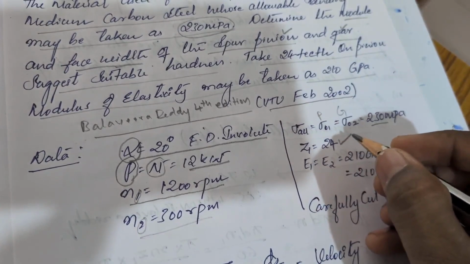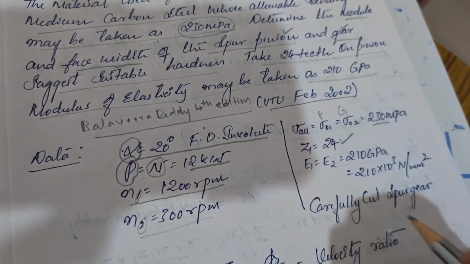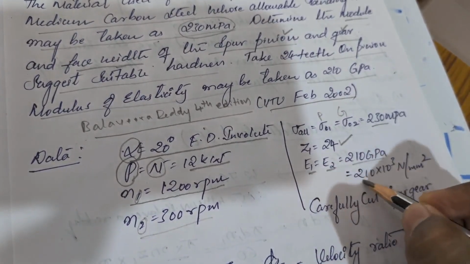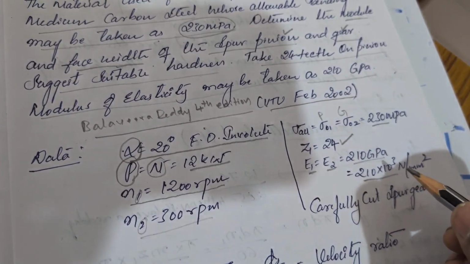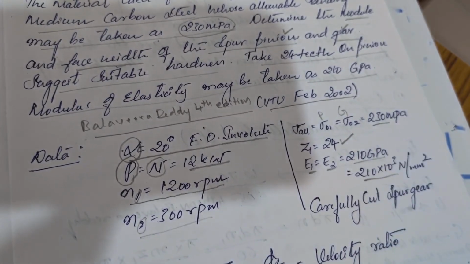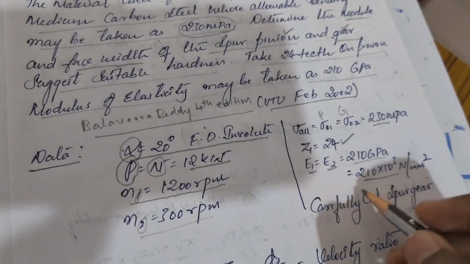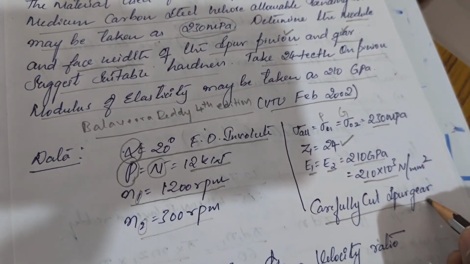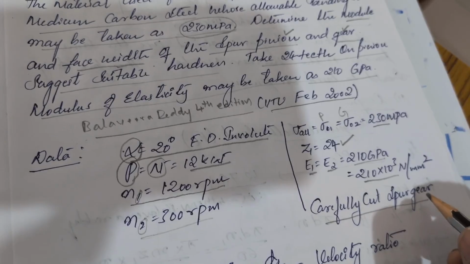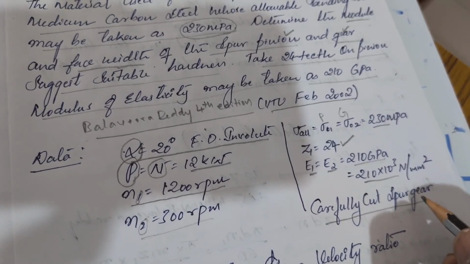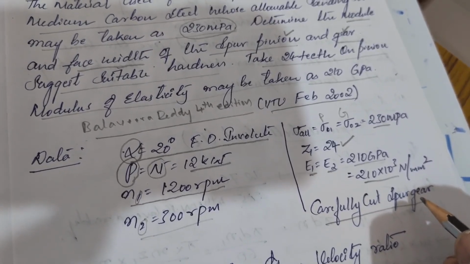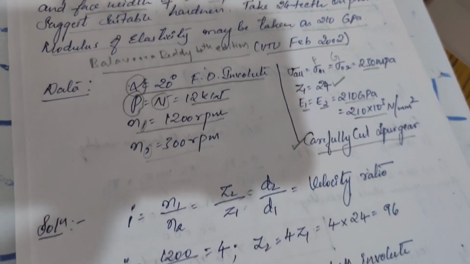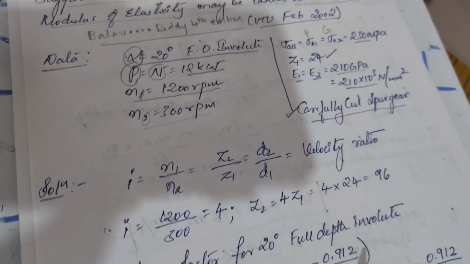Z1 is 24, which is given, and the modulus of elasticity is the same because the material is the same for both pinion and gear, and the condition given is that it is carefully cut spur gear. So this will be utilized in calculating the error factor while doing dynamic load calculation. This statement is required. Okay, let me move on to the solution part.